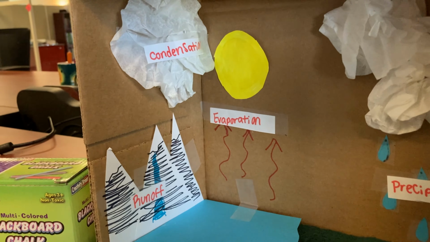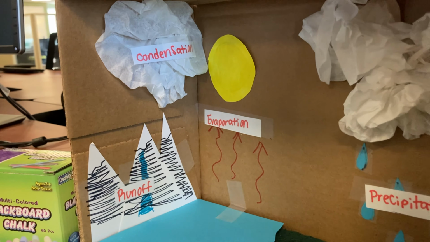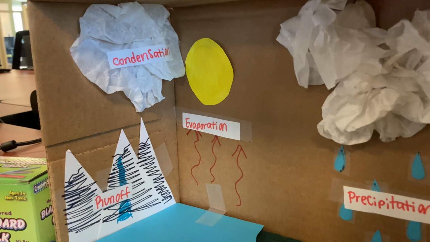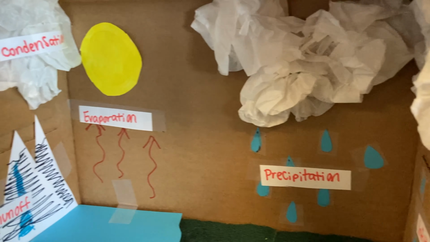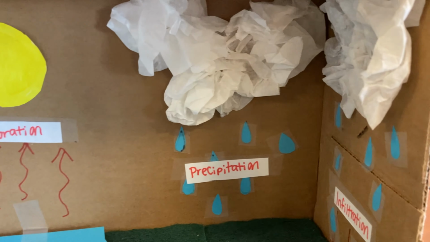Now, the planning process is all complete. So what you need to do now is build your model. Remember to refer to your diagram and all of the terms that you have listed out.